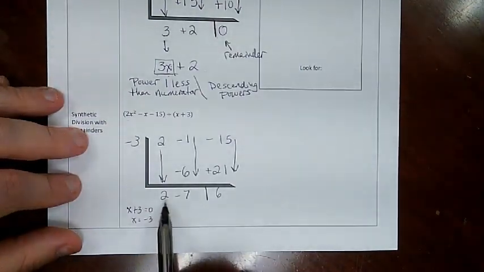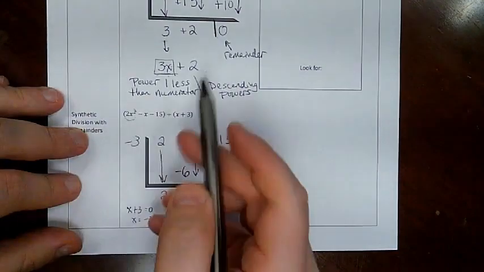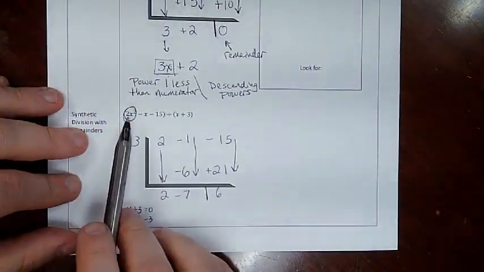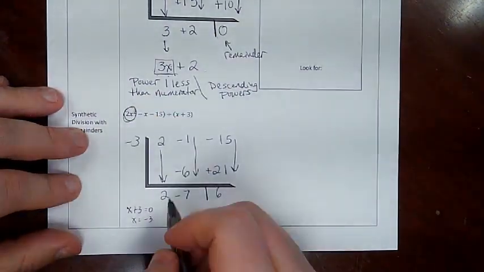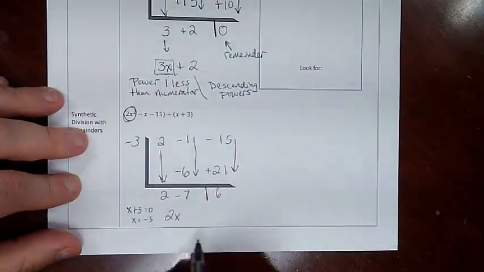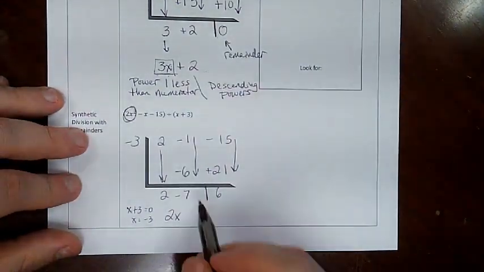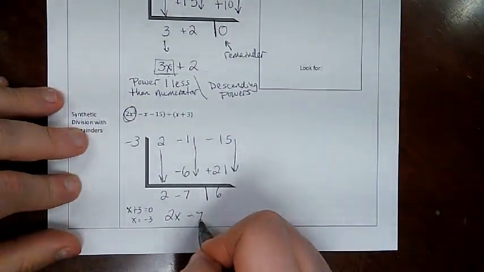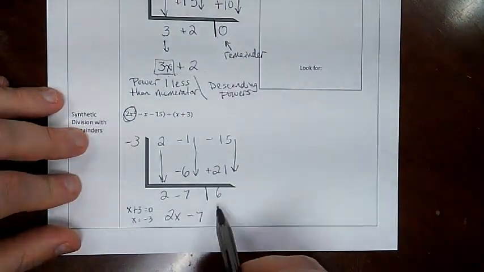Again, I'm going to look here at my first term. My first term was x squared, which means this will just be 2x to the first. Bring down my minus 7. Now I've got this 6.